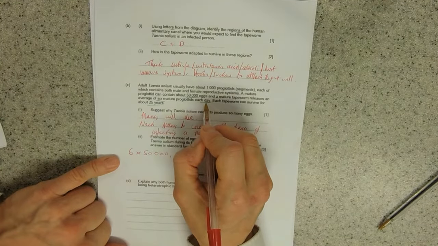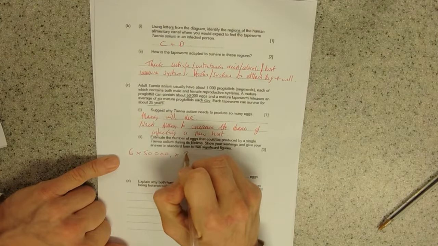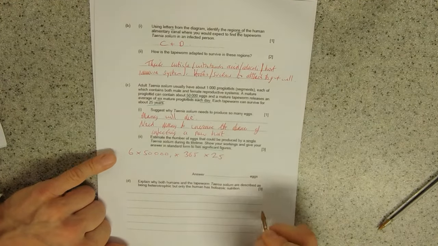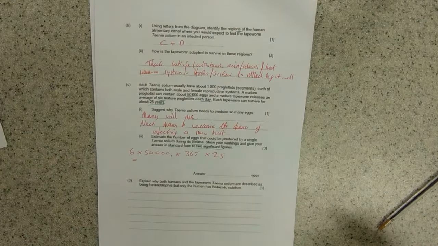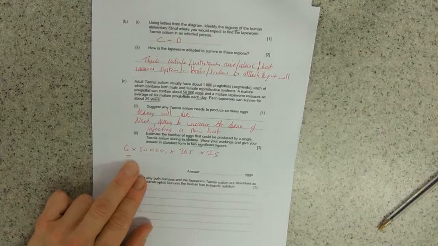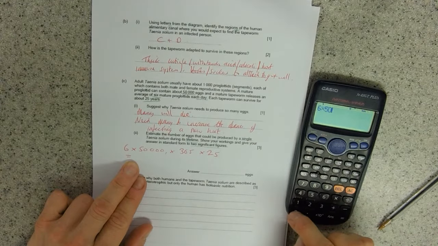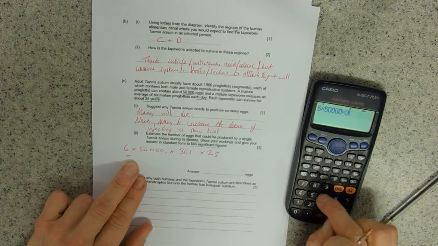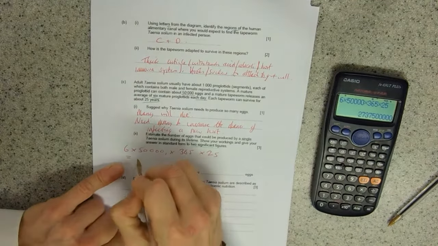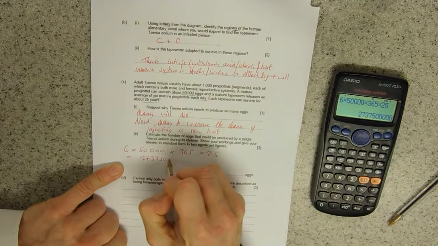We need to convert a day into 25 years. So times by 365, that's the number of days in a year, times by 25 years. So here's our trusty calculator. Let's use this one. 6 times by 50,000 times by 365 times by 25 is a flipping big answer. 27375, and then 5 zeros on it.